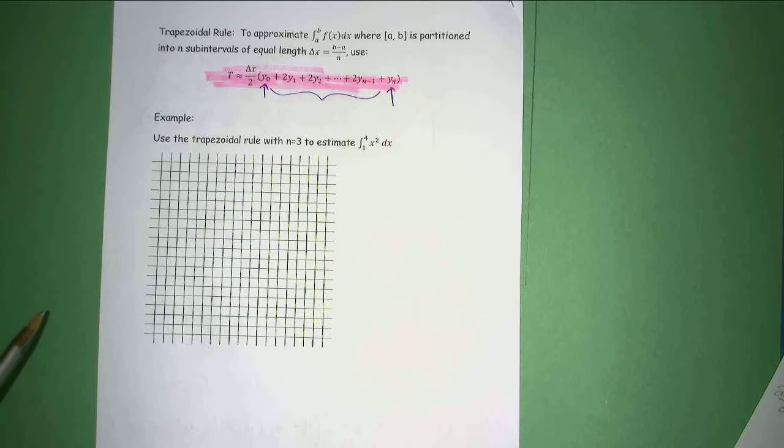Hey everybody, video number 3, final video on the trapezoidal rule. Back of your packet, an example using the trapezoidal rule. This is what your homework will be like, so let's take a look.